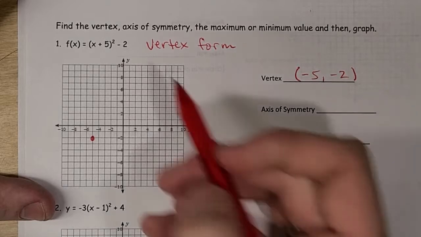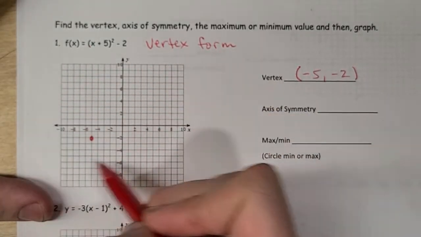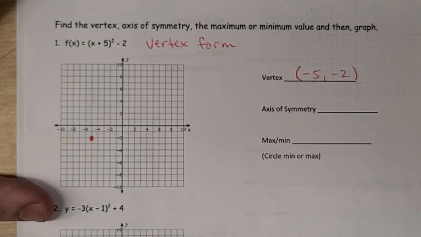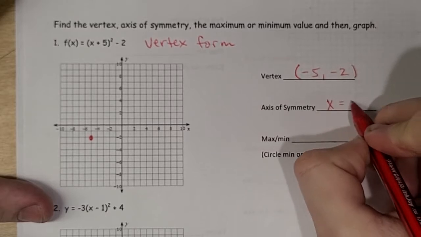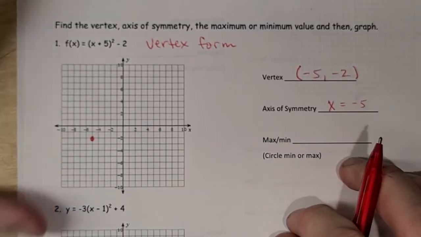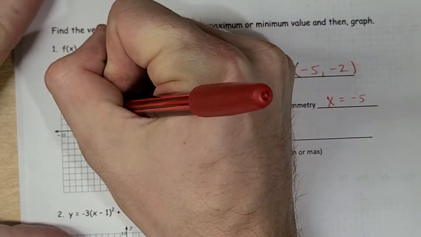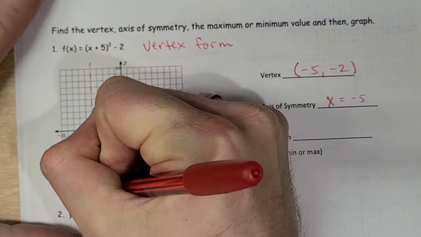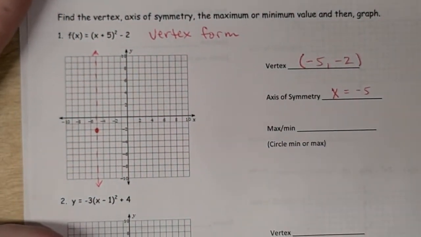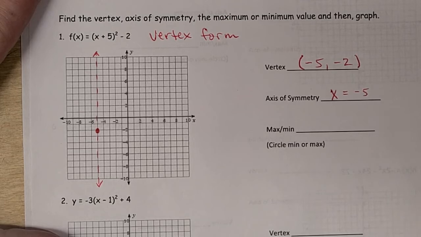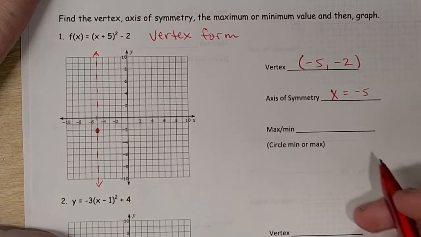And then I also know, just based off the fact that this is positive, that this is going to open up. Okay. Now my axis of symmetry here would be x equals -5. I know my axis of symmetry goes straight down the middle into my vertex and therefore is going to have the exact same x value as my vertex, so -5. And then I know my parabola is going to be symmetrical on both sides.